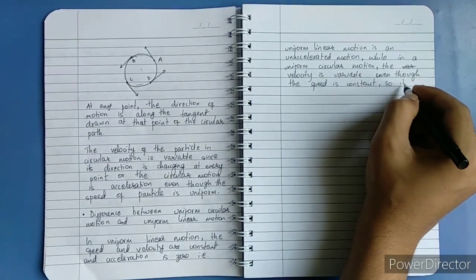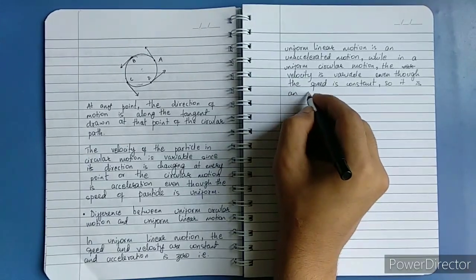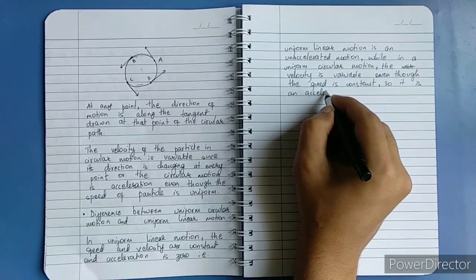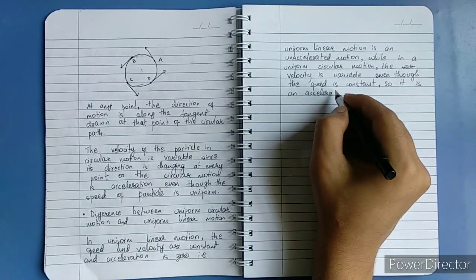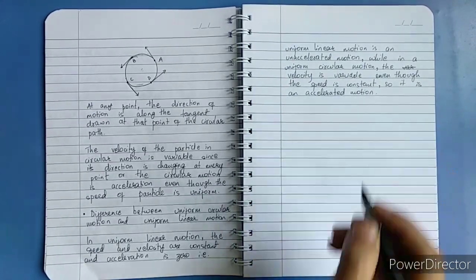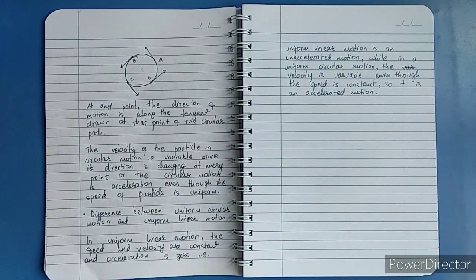So it is an accelerated motion. Since velocity is changing, it becomes an accelerated motion. So this is our main difference between uniform circular motion and uniform linear motion.